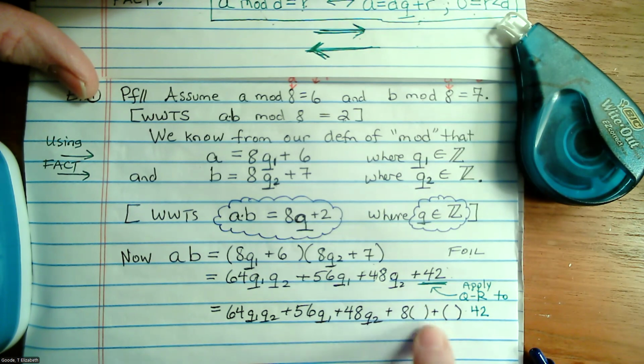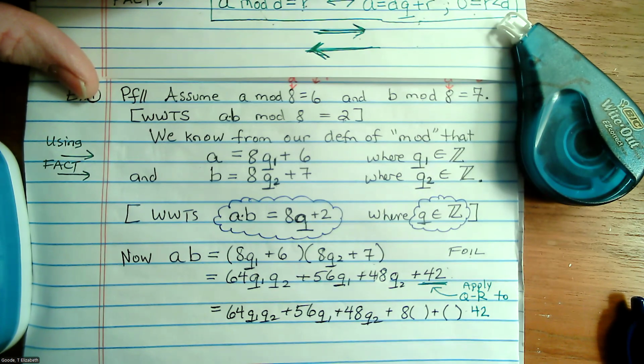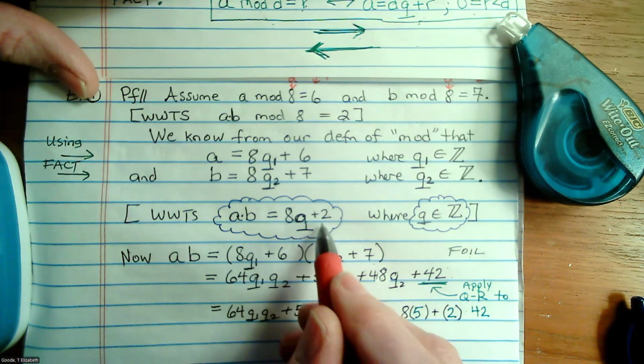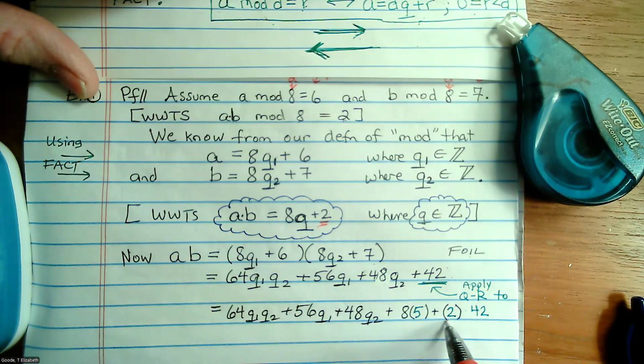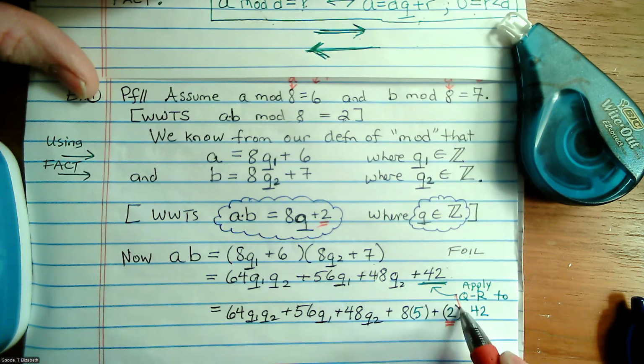D is 8. We need to find the Q and the R when we try to break 42 down by dividing by 8. So what is our Q and our R here? Our Q is 5 and our R is 2. Now we're talking, that's kind of what we were hoping for.